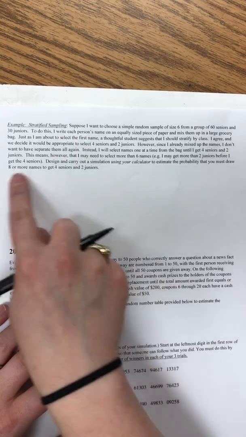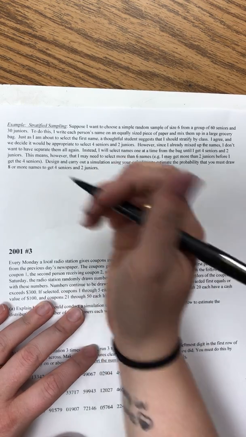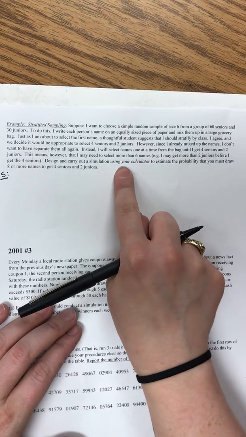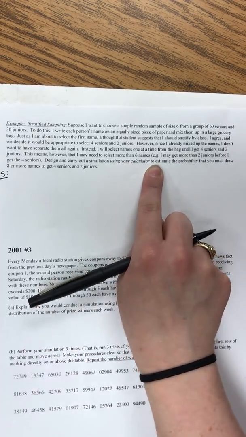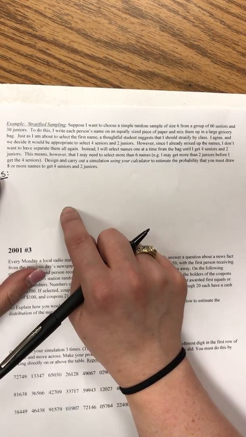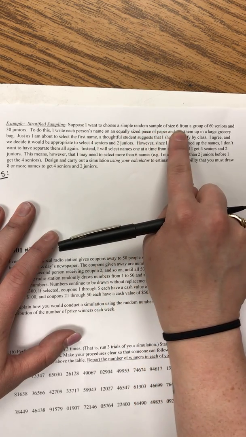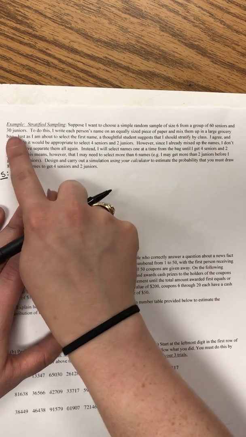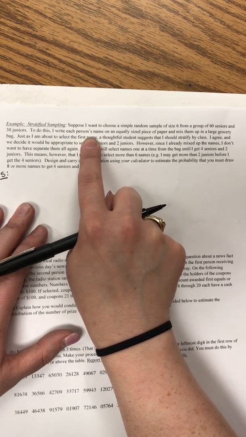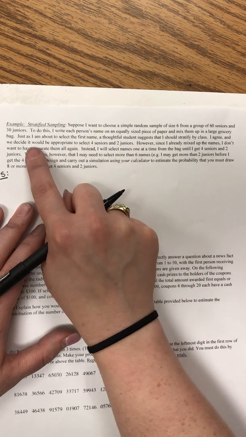Remember, on these where it's just asking you to carry out a simulation, you're going to do the 4 steps: state, plan, do, conclude. So I'm going to start with my state. I am specifying on this one that you want to use your calculator, so be thinking randInt. We'll get to that in a minute. So if you're reading through the question, suppose I want to choose a simple random sample of size 6 from a group of 60 seniors and 30 juniors. I write each person's name on an equally sized piece of paper and mix them up in a large grocery bag. So it's describing a simple random sample with the HAP method.